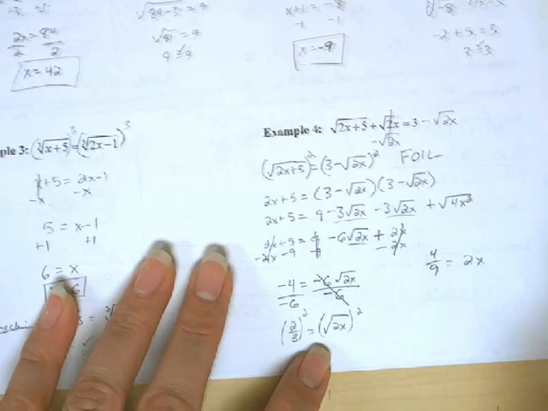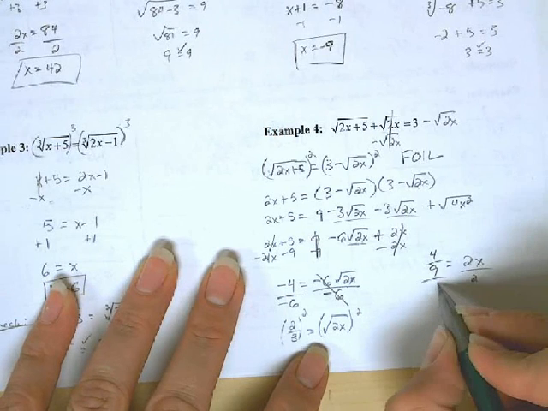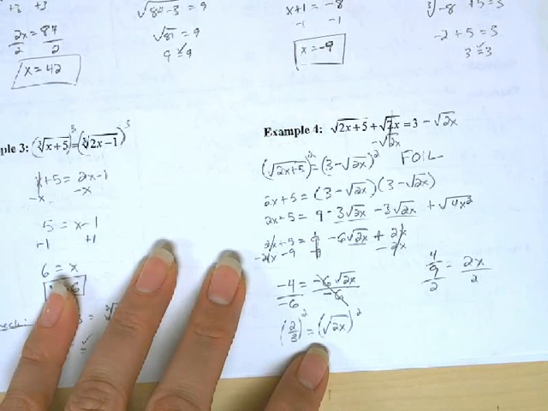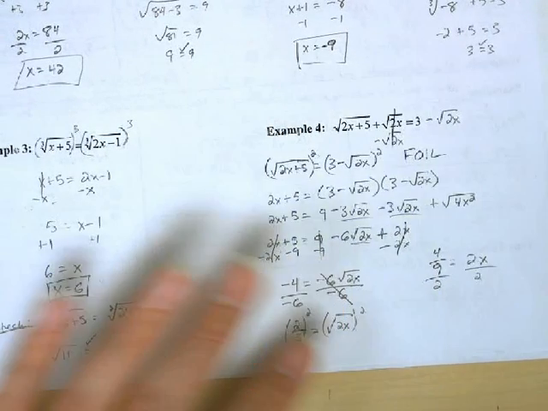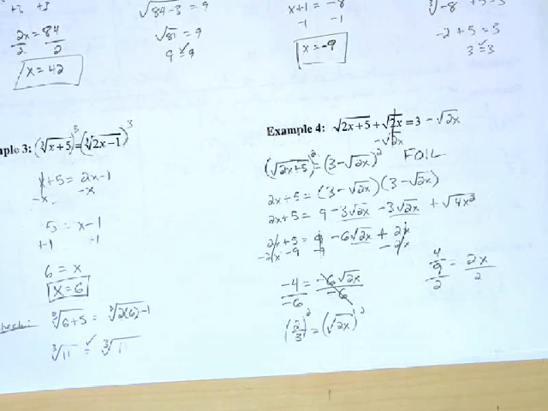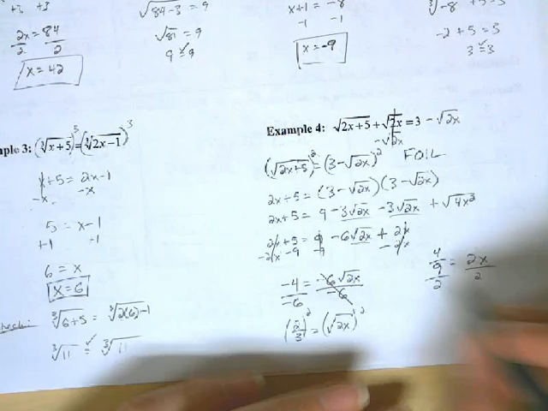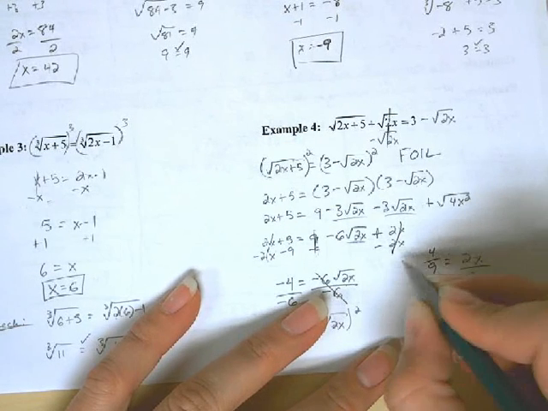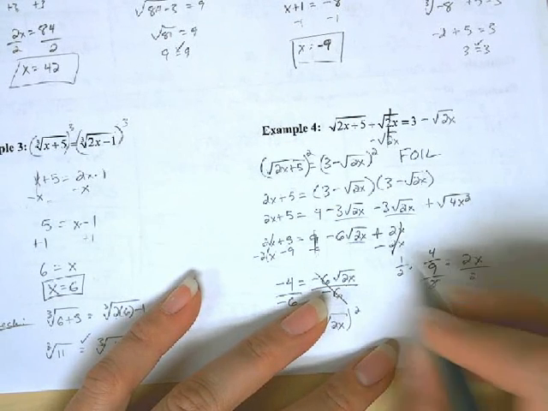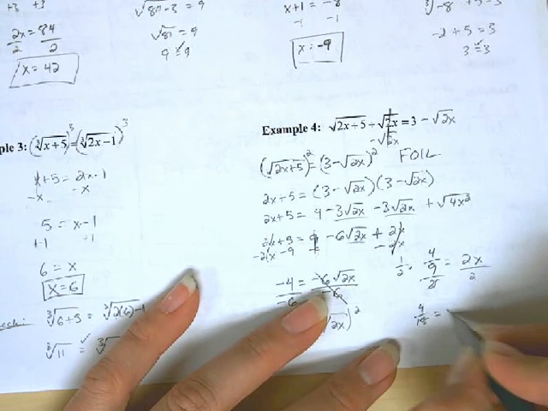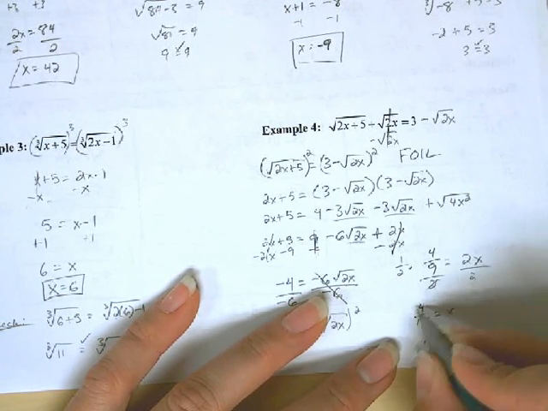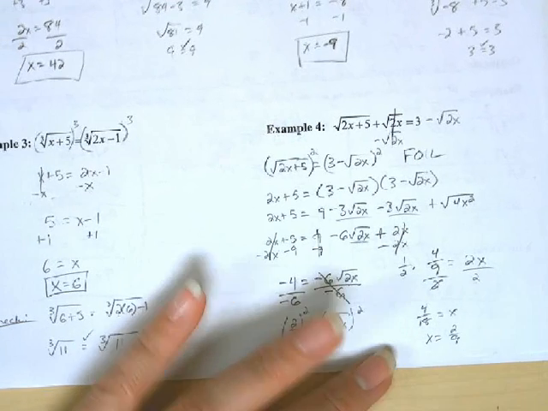Okay, and then we just divide by 2. 4/9 divided by 2. Okay, you can use your calculator if you want to on your fractions. That's fine. Not that big of a deal. If you don't, it's going to be times 1/2. Remember, dividing by 2 is the same as multiplying by 1/2. So I would get 4/18 is equal to x, which reduces to 2/9. Okay, so x is equal to 2/9 is my answer.